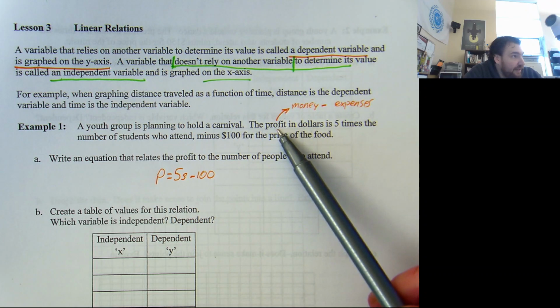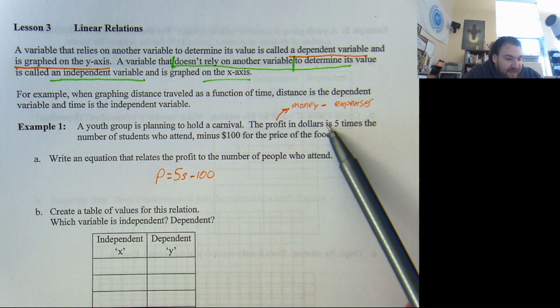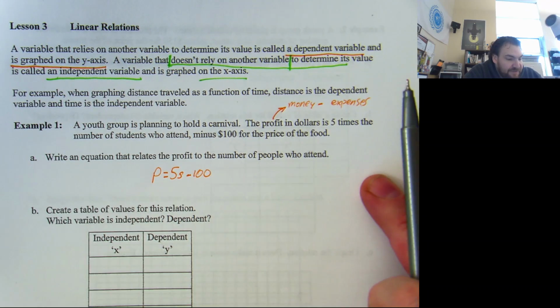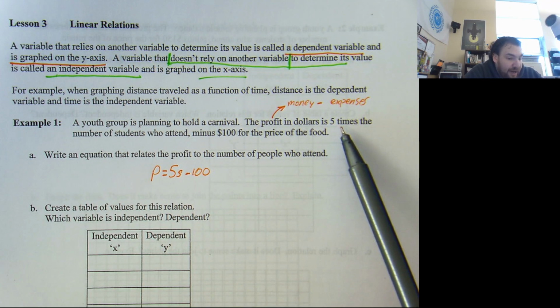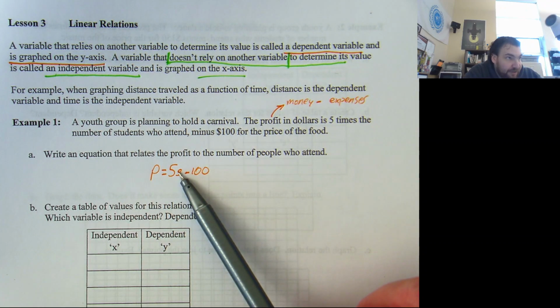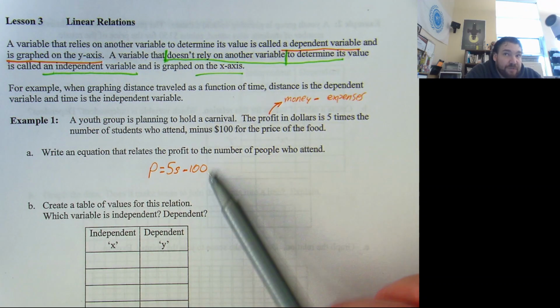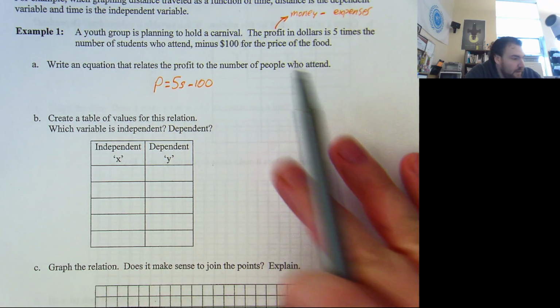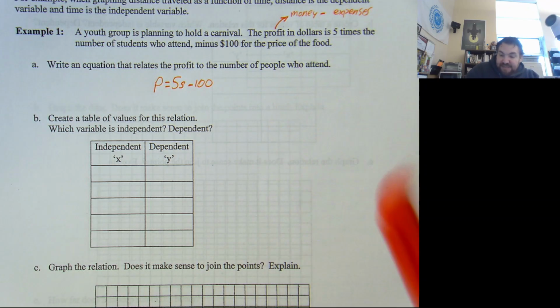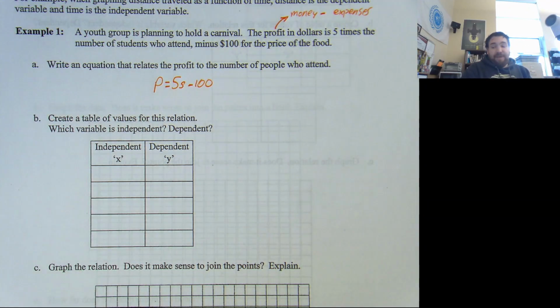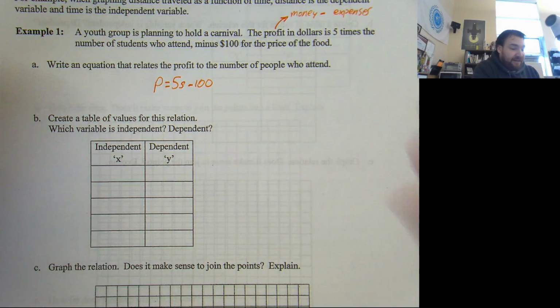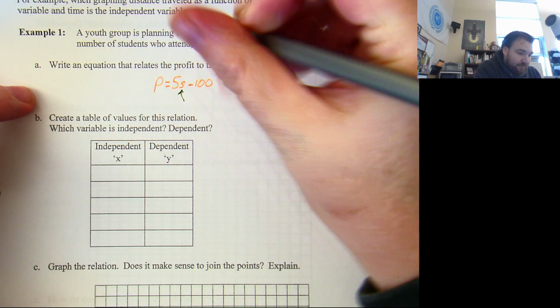It comes straight from the kinds of things we were doing. Profit, we don't know what it is, let's call it P. Is equals 5 times the number of students. We don't know how many students are showing up, so 5S, Marcus says for students, minus the $100. This is the equation we're going to use. Now in this equation, which is the independent variable, which is the dependent variable? Independent is the number of students.